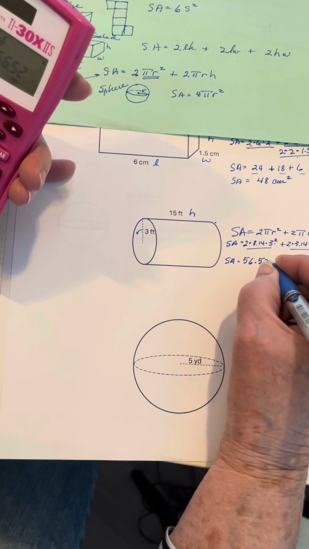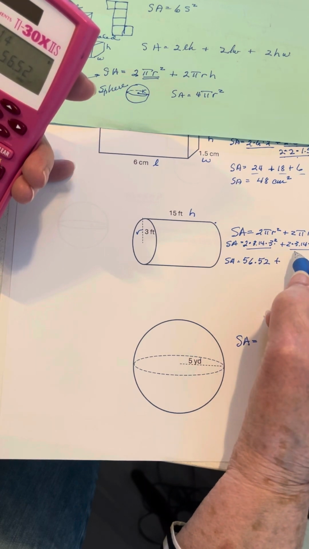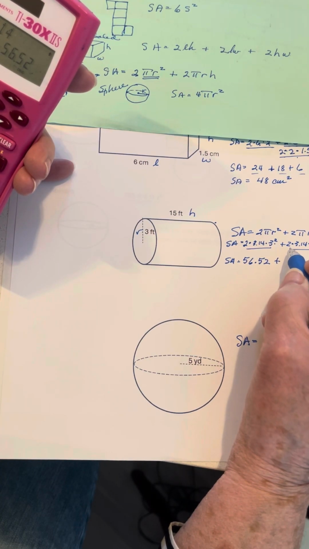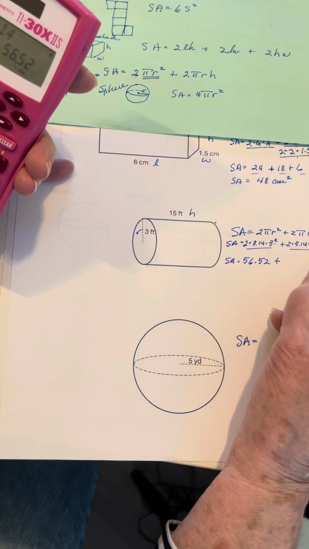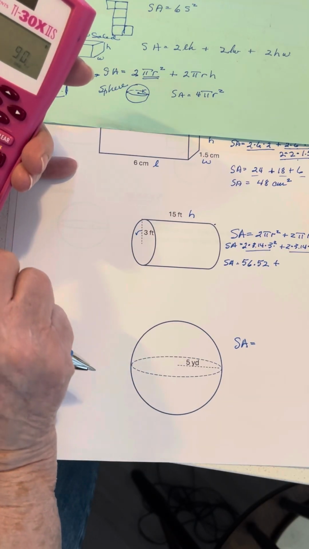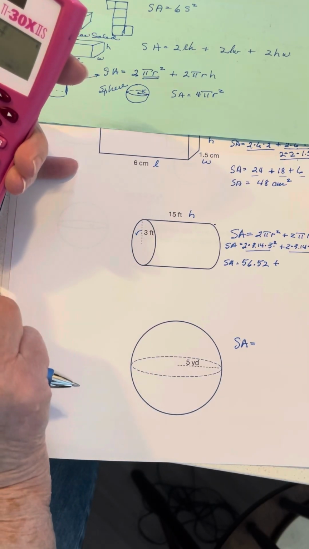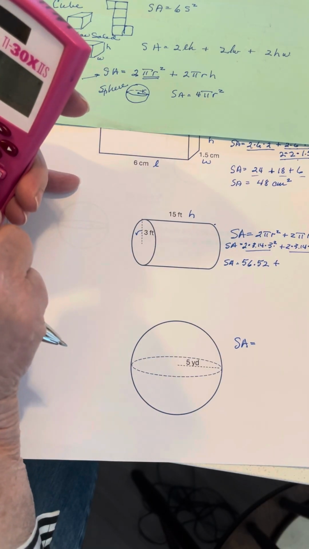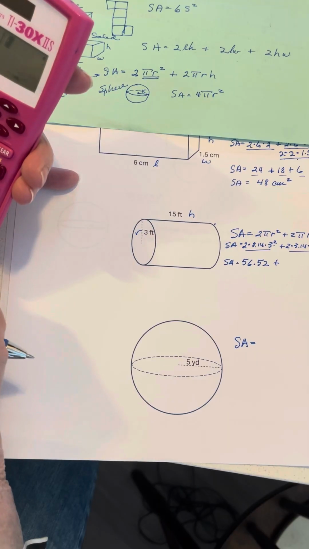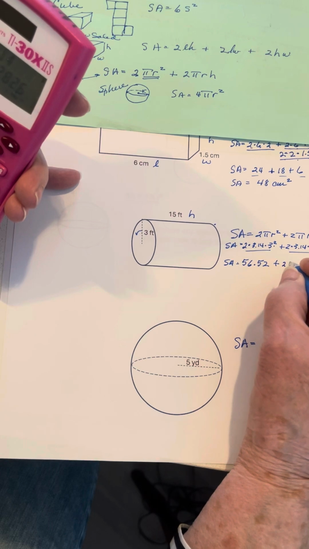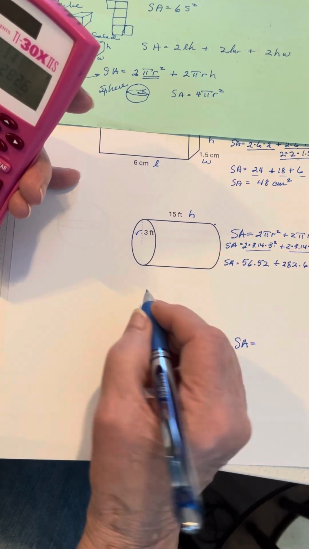56 and 52 hundredths, plus 2 times 3 would be 6. 6 times 15 would be 90 times pi, which is 282 and 6 tenths.